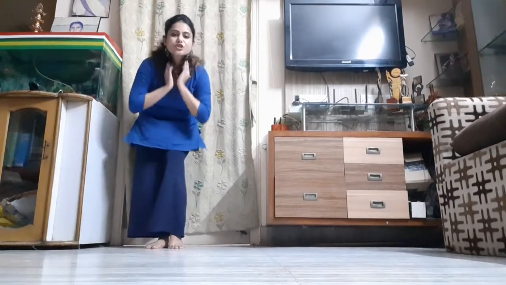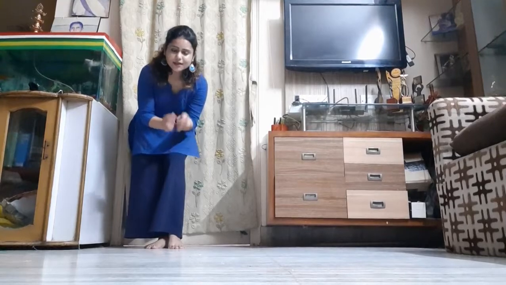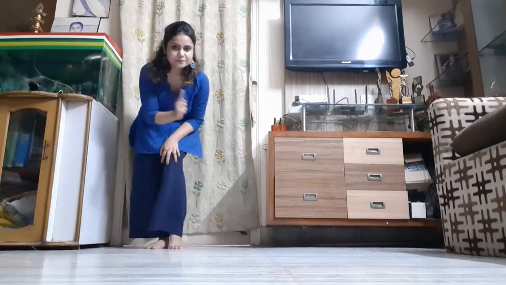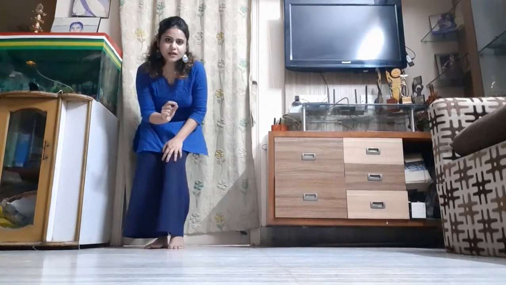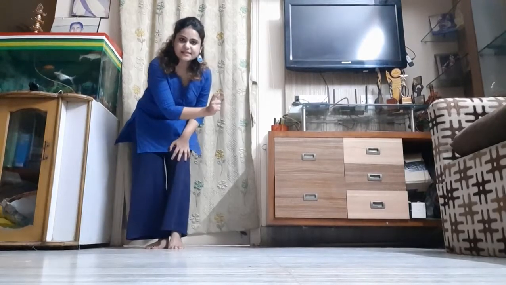Now the next posture is Tribhangi. Why Tribhangi? Again, the name is self-explanatory. It has 3 bhangas or bhangis, 3 bendings or 3 curves, right? If you look at it carefully, it resembles an S. Let me show you.